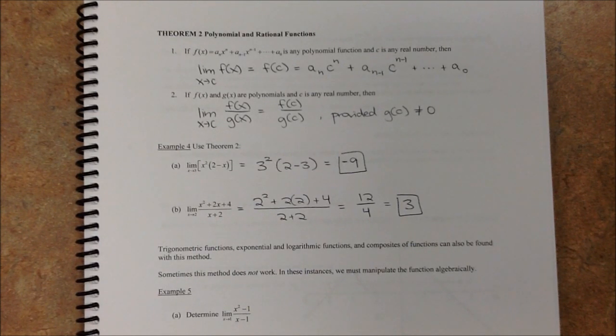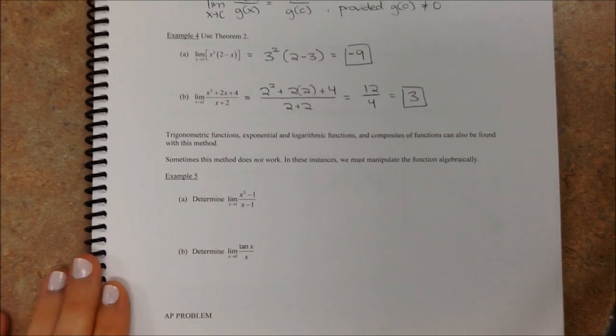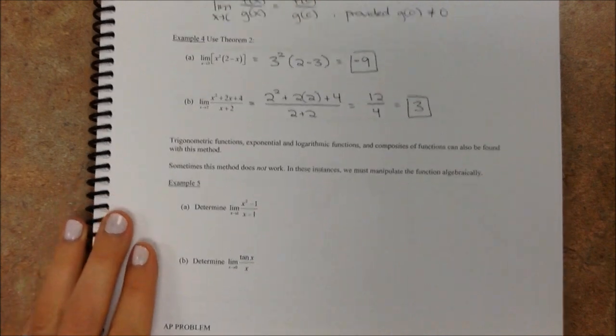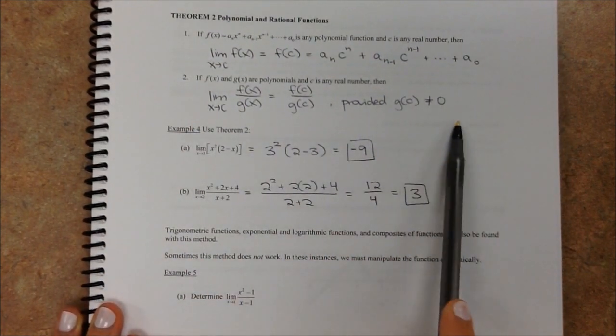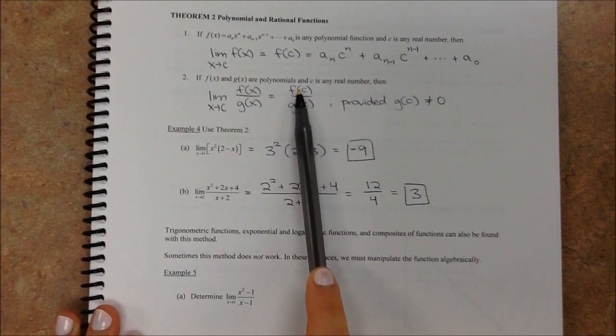those values. Okay? Next, we can kind of expand that method for trig functions, log and exponential functions, and then composites of functions, like plugging one function into another function. Sometimes it works. Sometimes all is well. Sometimes it doesn't. And this is basically your only indication as to when it wouldn't go well. Anytime you'd have a denominator of 0.